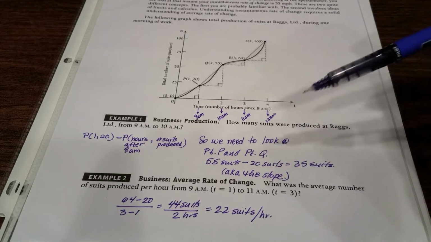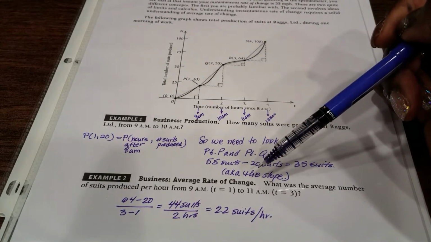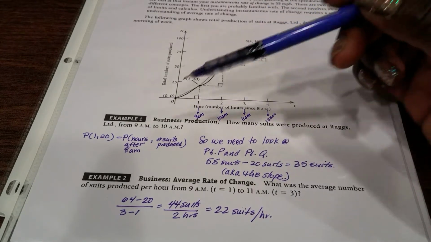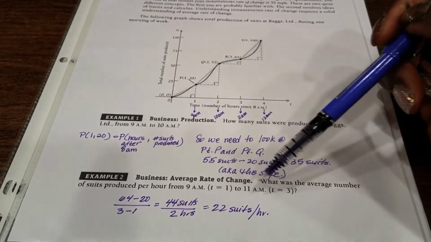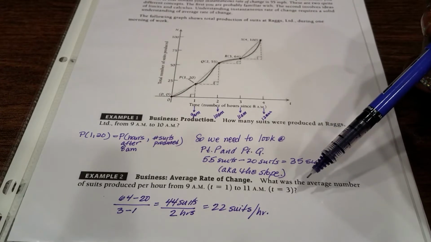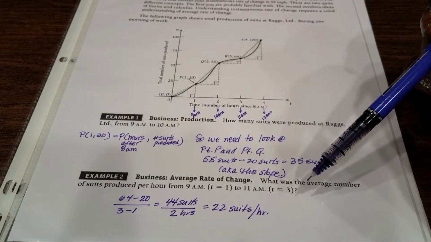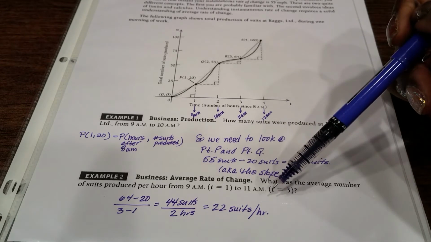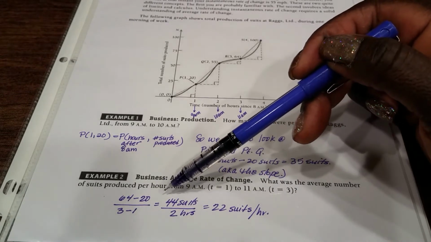We call it slope. We even used it in the last section to graph. But this is going to be a subtle change in how we think about slope. All right, let's continue with example number 2. We need to know the average number of suits produced per hour from 9 a.m. to 11 a.m. So again, that's very simple.